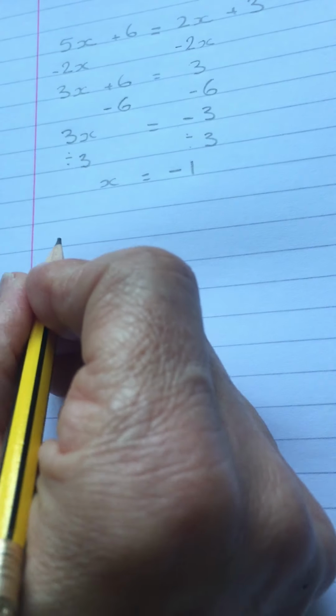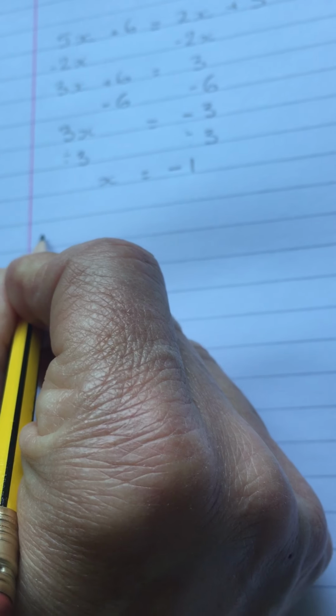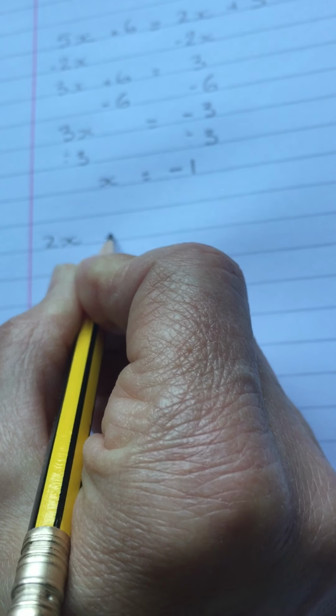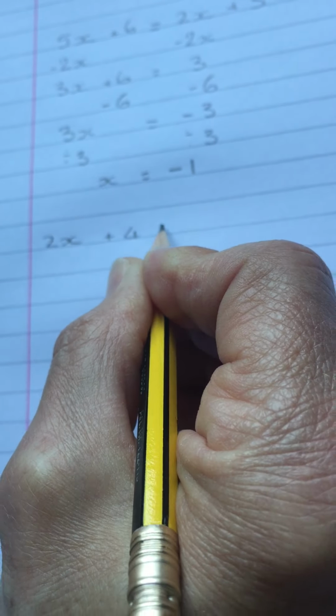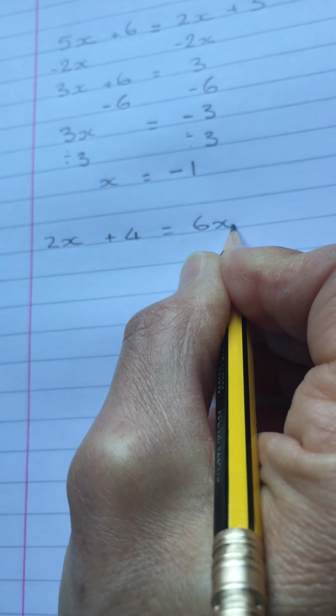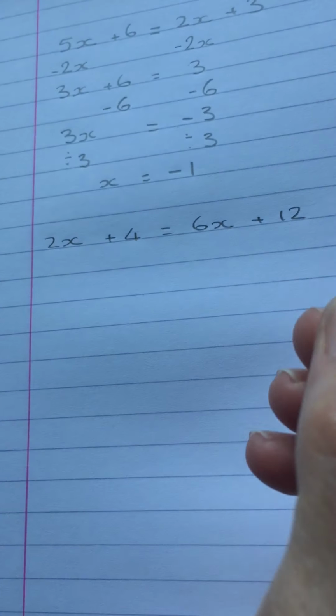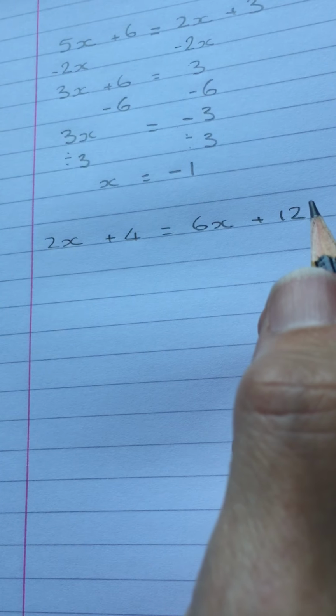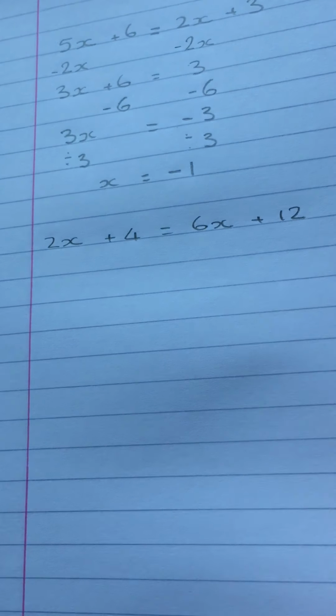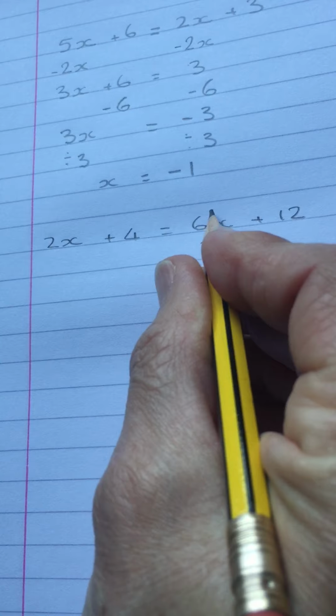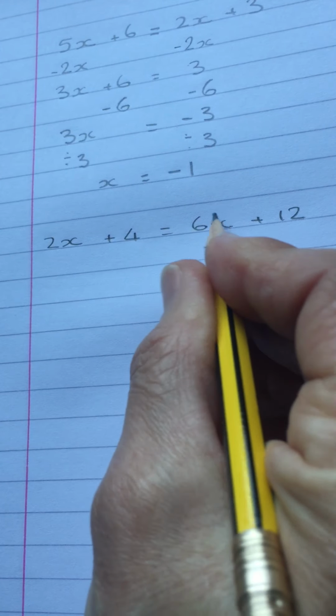Okay, I'll move that down so you can see the next one. So we're going to have 2x plus 4 equals 6x plus 12. And again, it's that same idea of having x's one side and numbers the other side. So I want to get this over to here, so I'm going to take it off.